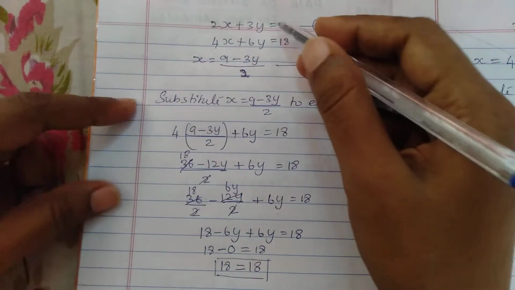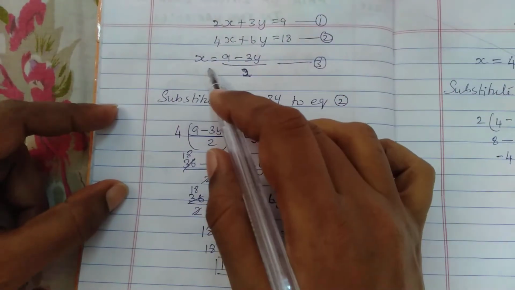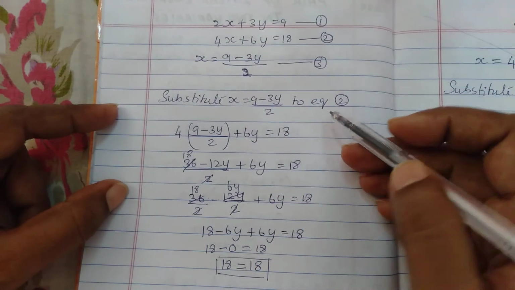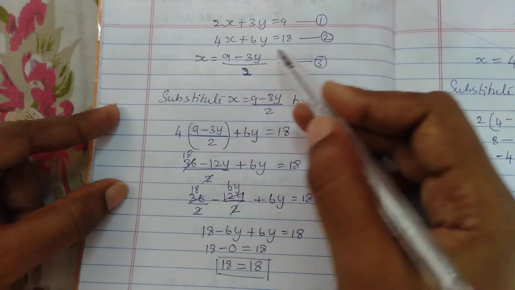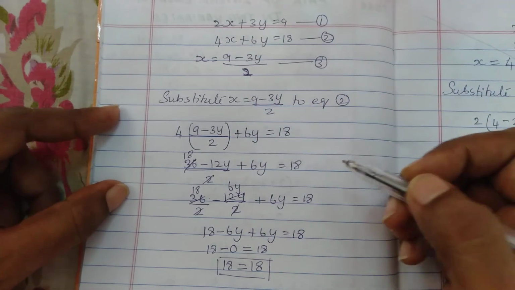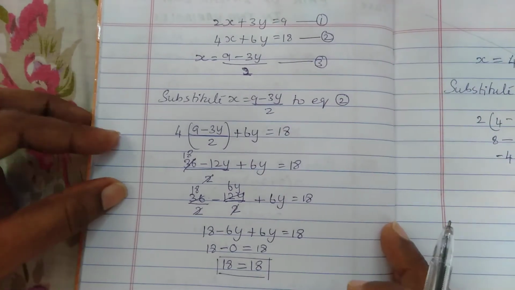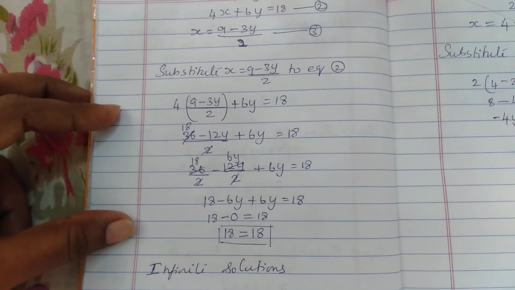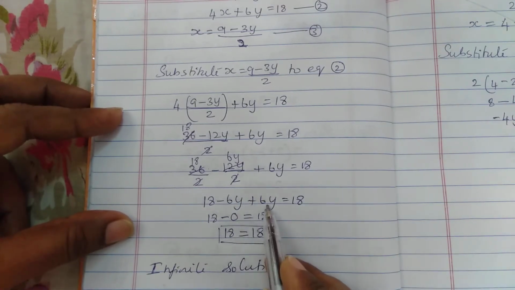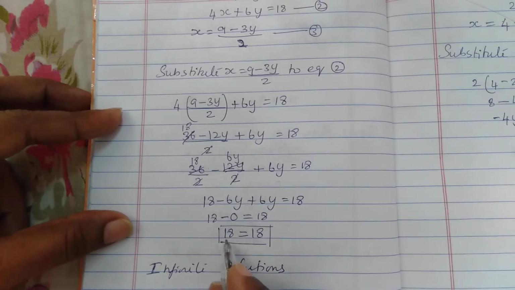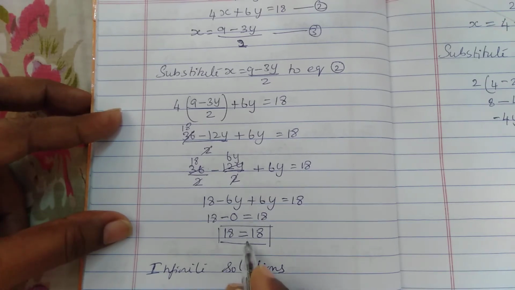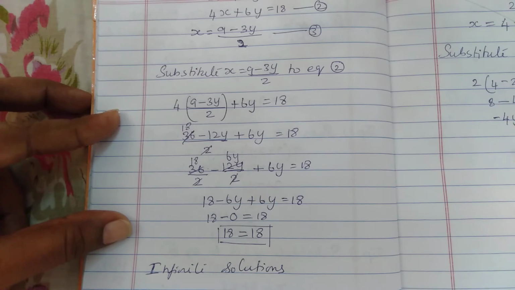Now I have another set of equations here. After finding x in terms of y, substituting them in the first equation or second equation, I am trying to solve it, but this is what I got, meaning y, the variable on the left hand side is cancelled, and then I am left with 18 is equal to 18, meaning LHS is equal to RHS.